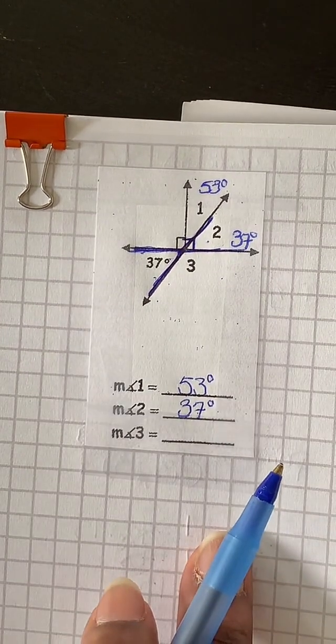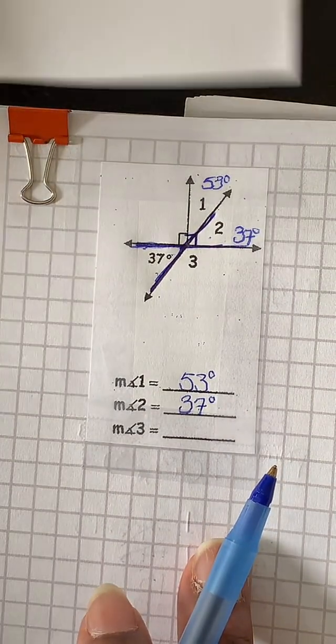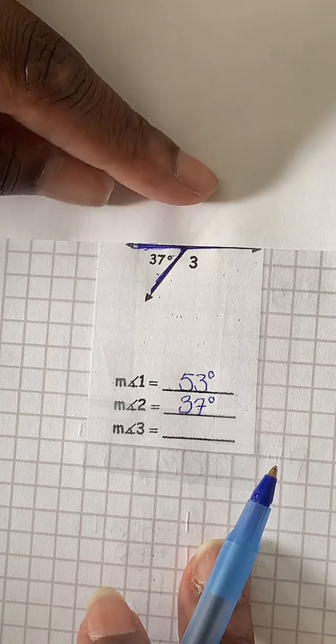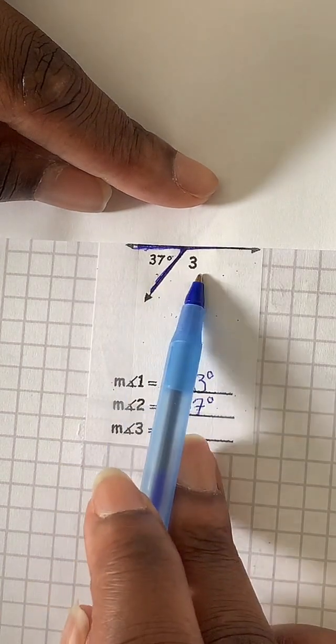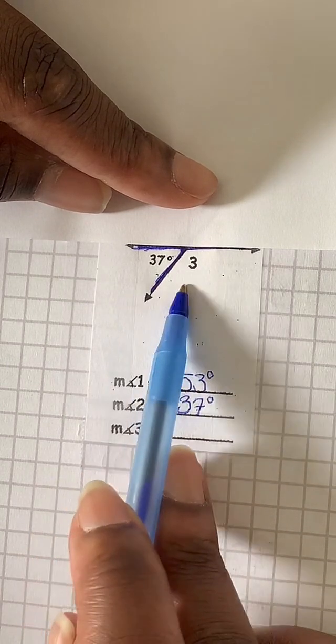And I know sometimes looking at the whole entire thing makes us crazy. So let me kind of gear it to right here. What kind of angles are this 37 and angle 3? What kind of angles are these?